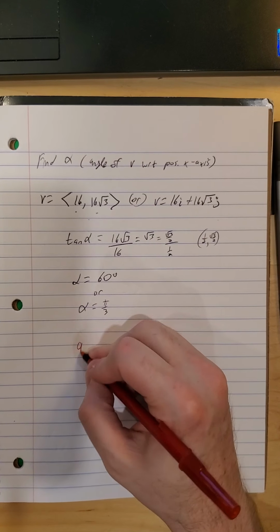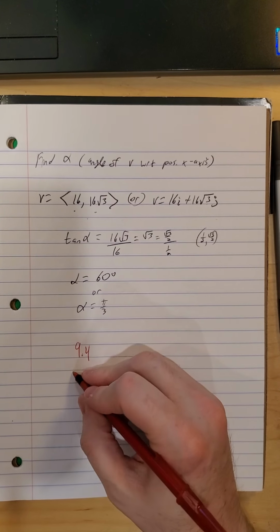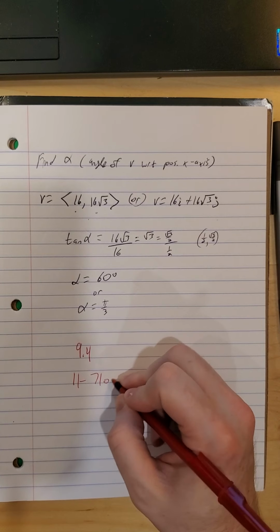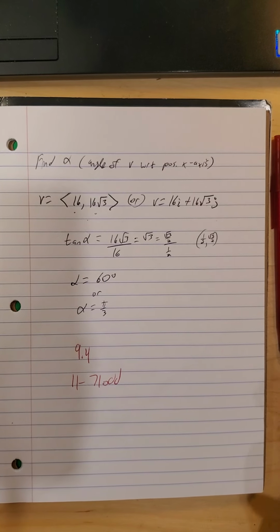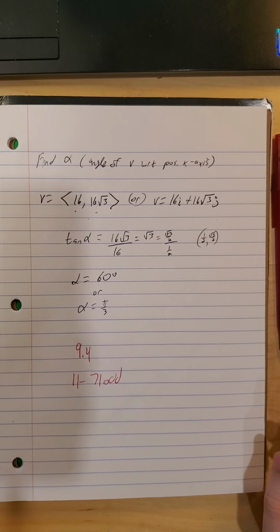All right, so from 9.4, the section on vectors, I would try 11 to 71 on the odds, and again, I'll try to make an equivalent one for the MyMathLab fans.